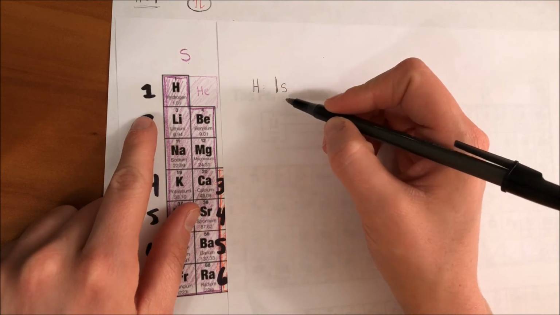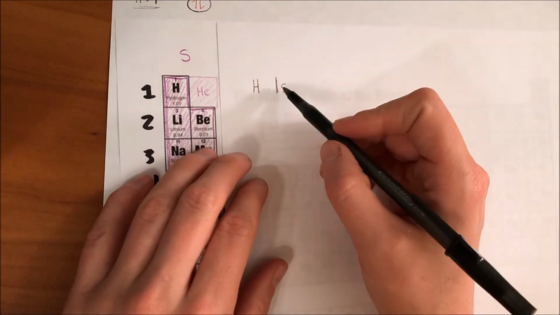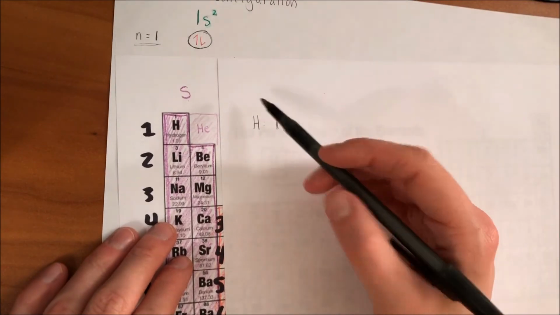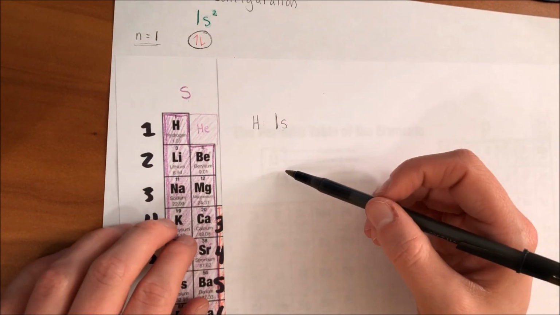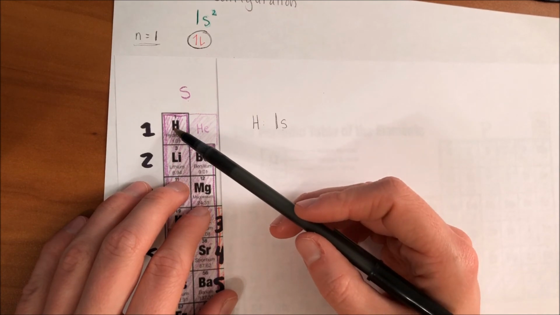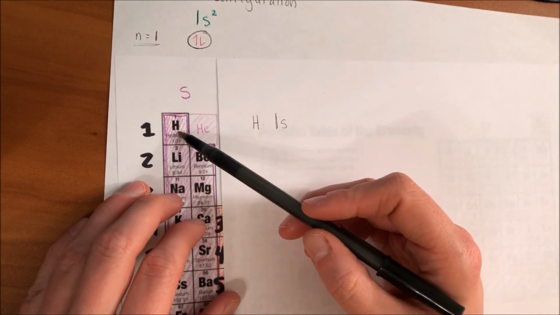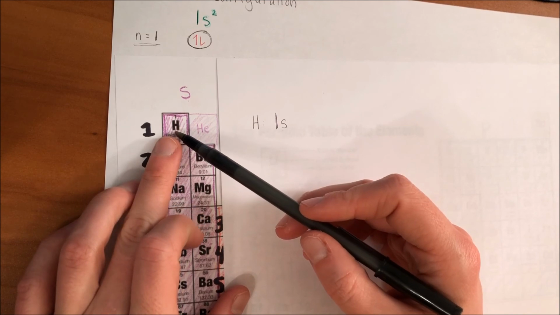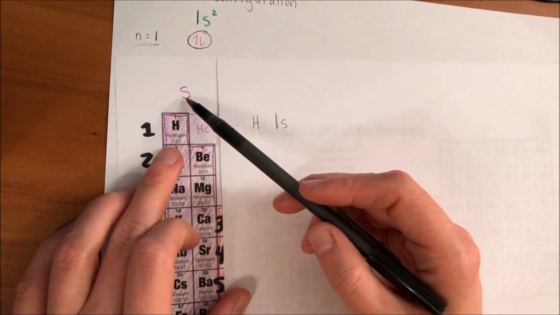Now we've already noted that within the S subshell, just like before, we can only have a maximum of 2 electrons. Hydrogen is in this first column, so it only has 1 electron within the S subshell.